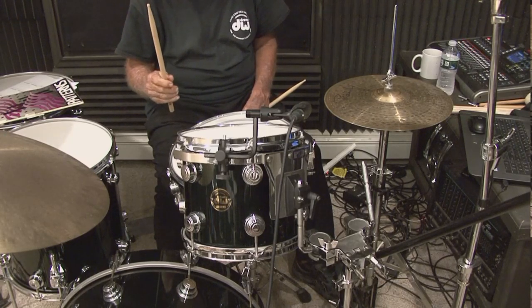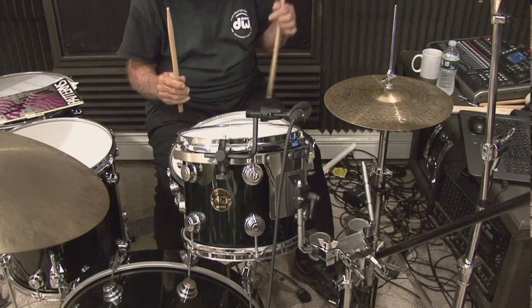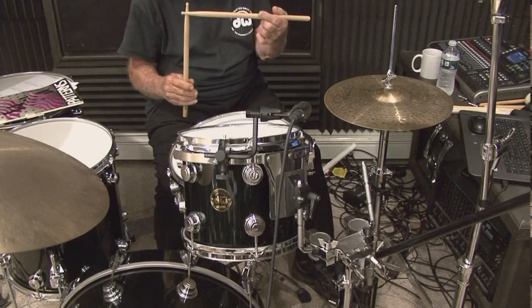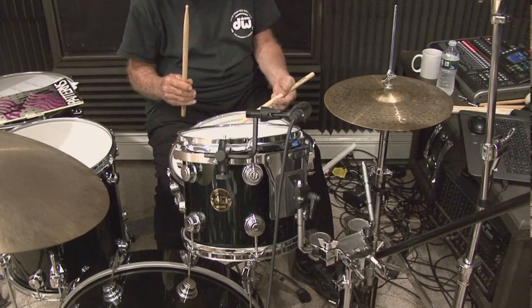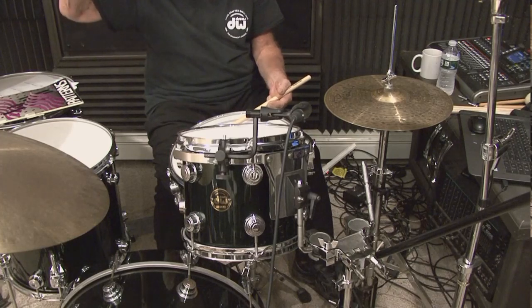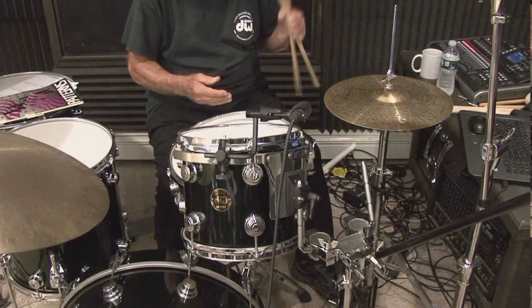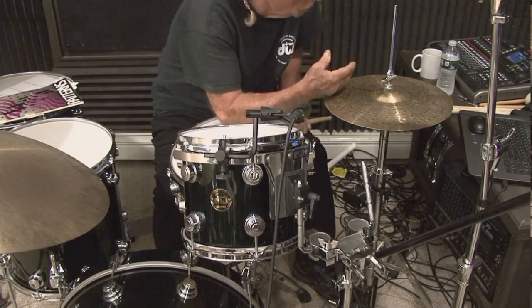Now, that's considered a full stroke or a free stroke. And that's a loud sound. Now, there's a whole spectrum from here to here of sound. If I want to get a much louder sound, I'm going to use an arm stroke. I'm going to come up with my arm and come down. But that's ridiculous because you're going to choke the drum.